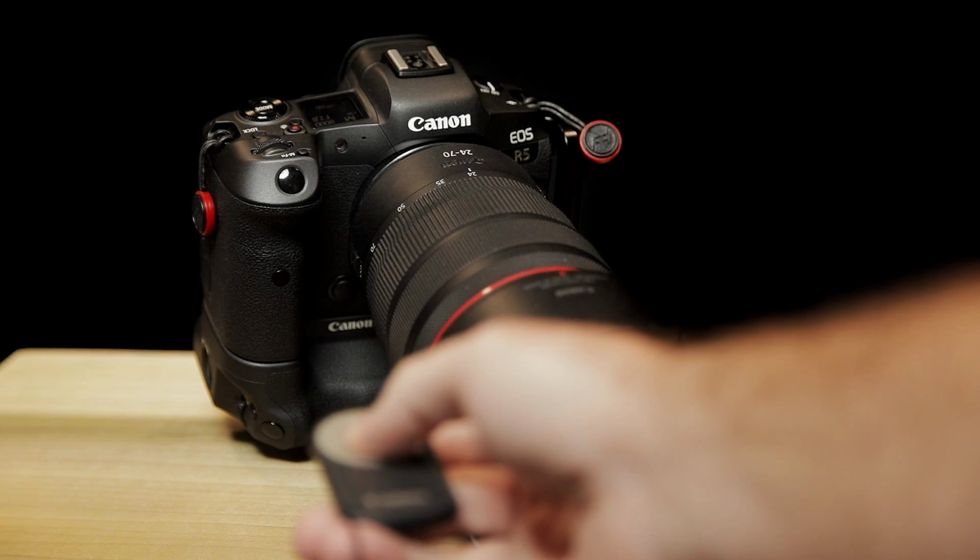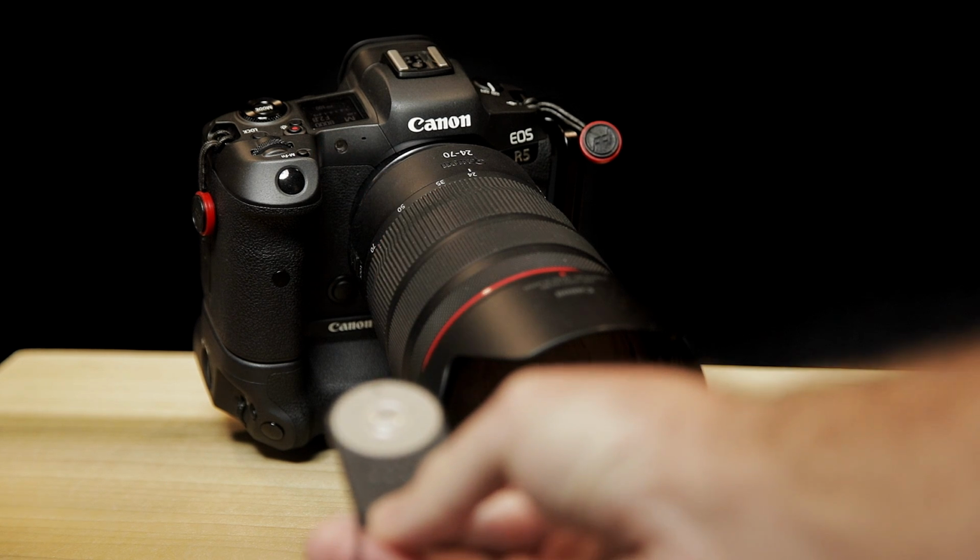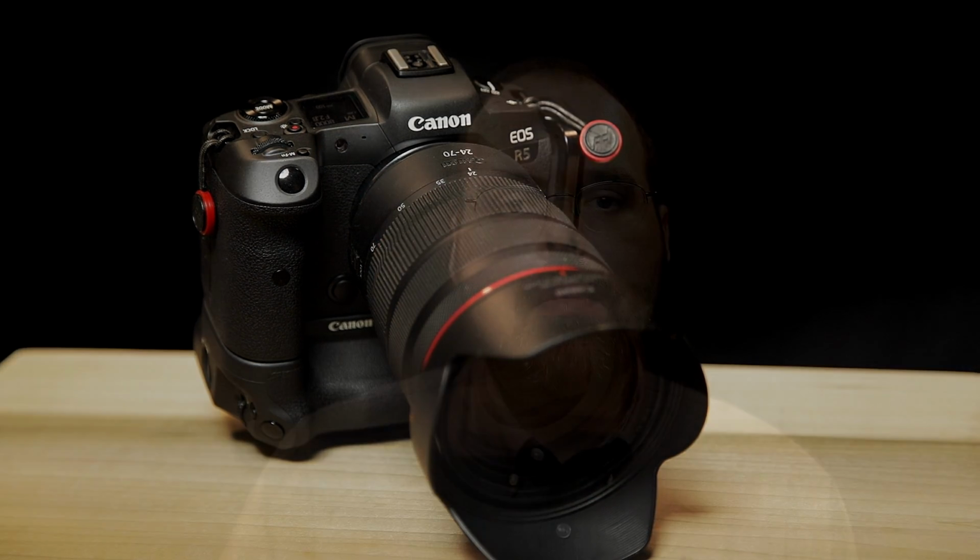The R5 and R6 can be triggered remotely with Canon's RC6 infrared remote or their BRE1 Bluetooth remote, but the camera has to be in one of these two drive modes for that to work. When using one of these modes, the camera still performs a self-timer operation. So if you're using the remote as a wireless cable release, you'll probably want to use the shorter self-timer mode.